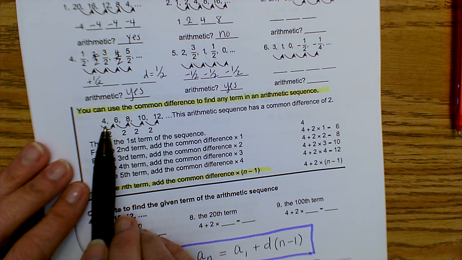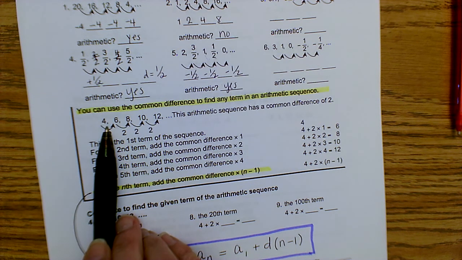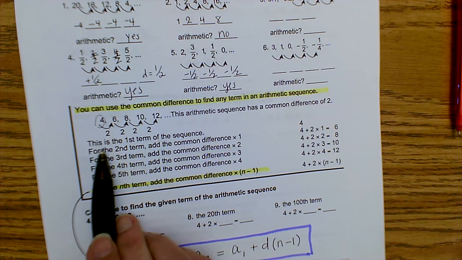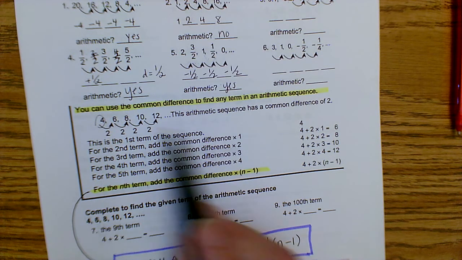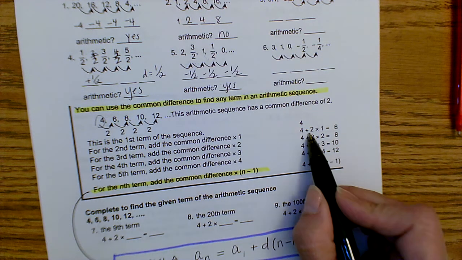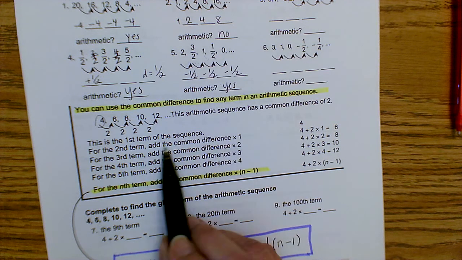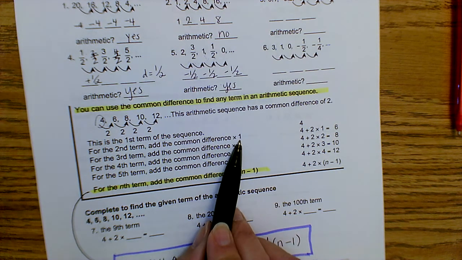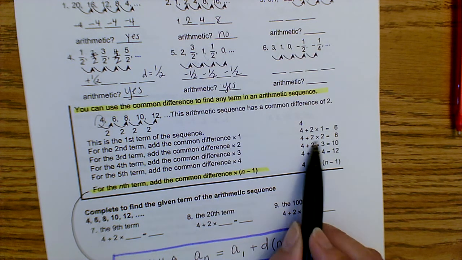See this pattern going up by 2: 4, 6, 8, 10, 12. But it's starting with 4. It's not starting at like 0 or 1 or 2. So we would call this the first term. The first term of the sequence is 4. For the second term, you're adding 2, so you're going to say plus 2. Now the common difference: for the second term, add the common difference times 1, because it's 1 time further. That gives you 6. For the third term, add the common difference times 2.